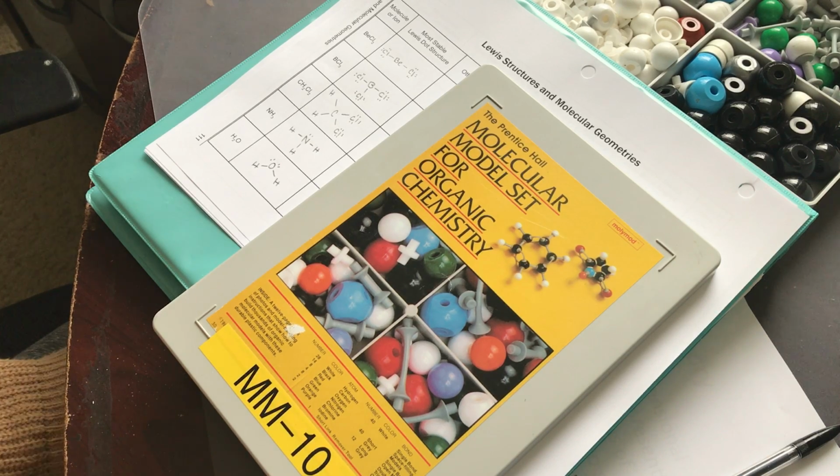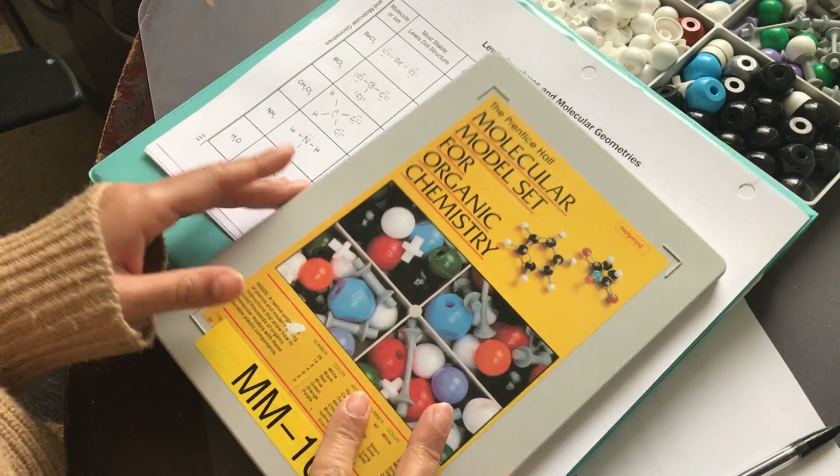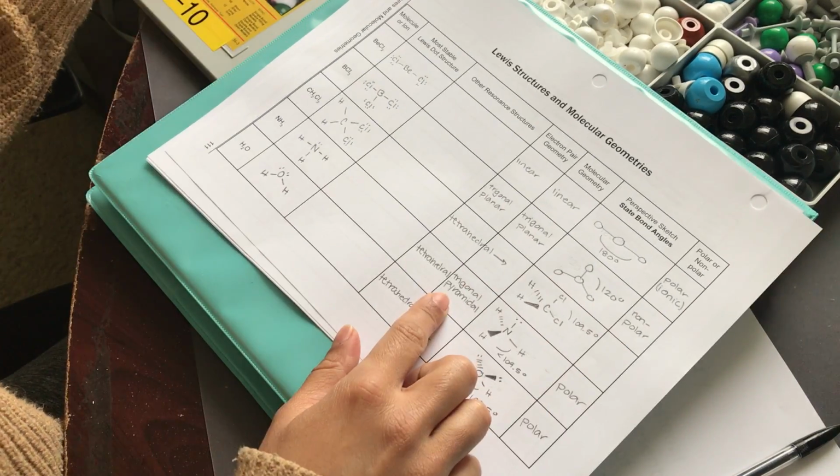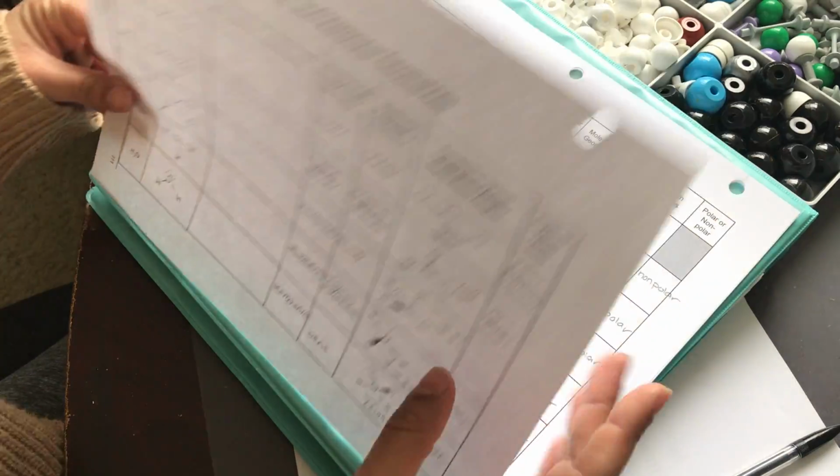Lewis structure and molecular geometries lab. So we've already done a good chunk of this lab. You went through and you drew out all of your Lewis structures and tried to determine the polarity.